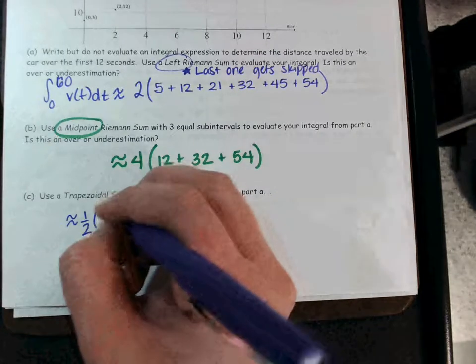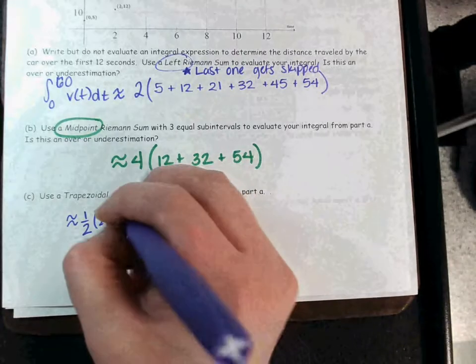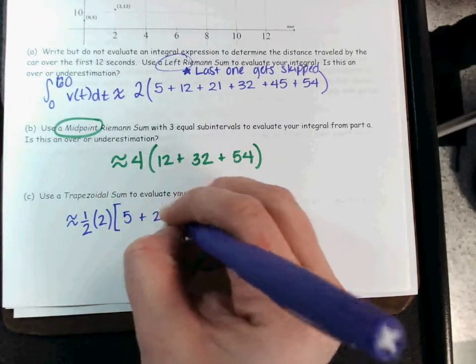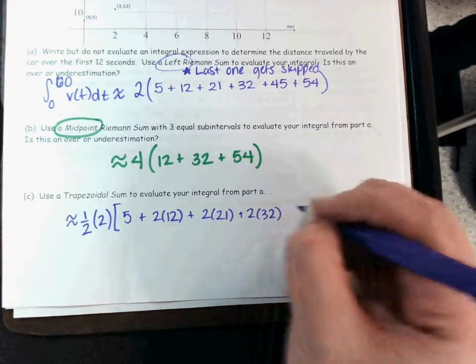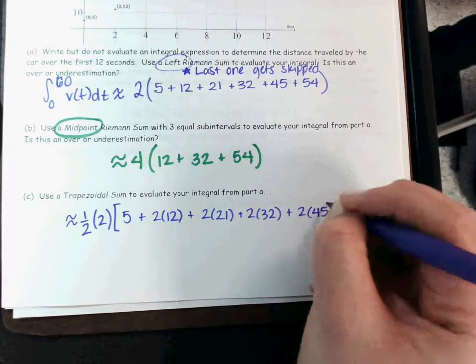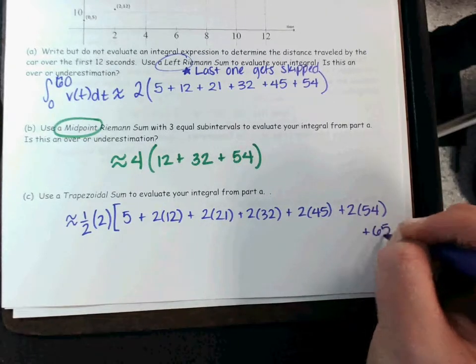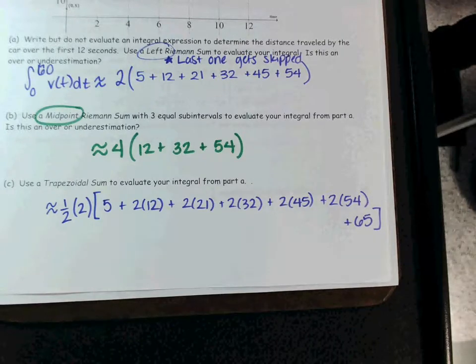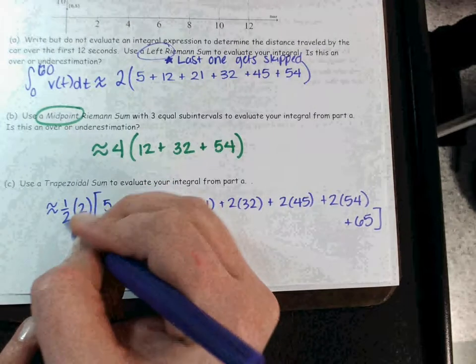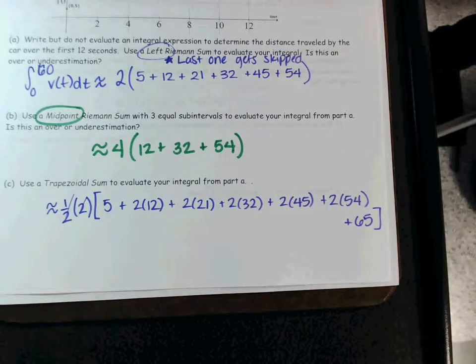Okay, then open your bracket. And remember, my first and last y values only go once. All the other ones go twice. So it'll be 5 plus 2 12s, 2 21s, 2 32s, 2 45s, 2 54s, and then 1 65. Okay? Now, the 1/2 and the 2 can do what? Okay, they can cross out on that one. Most of them they can't, but if it is a 2, they'll cross out and be gone.